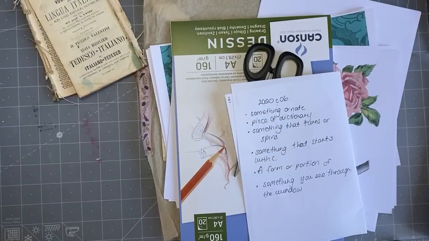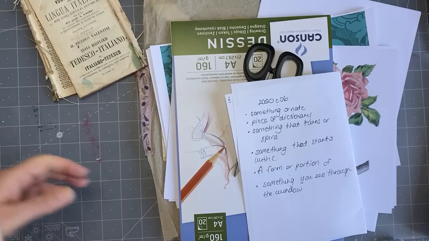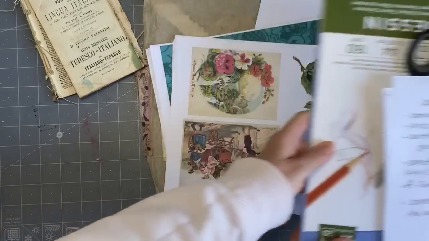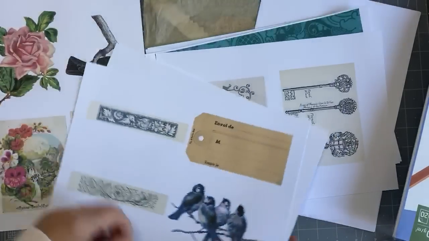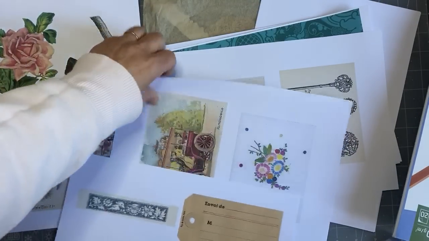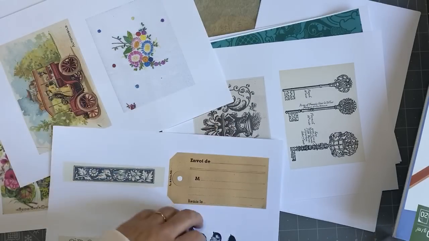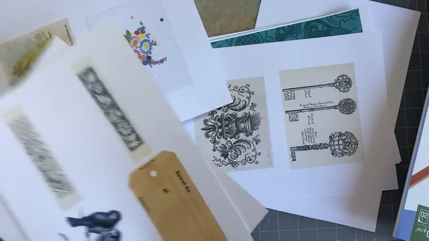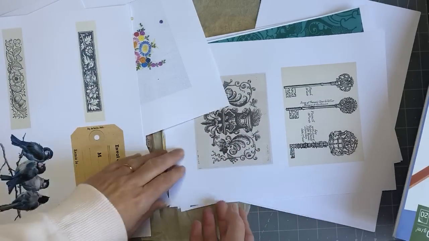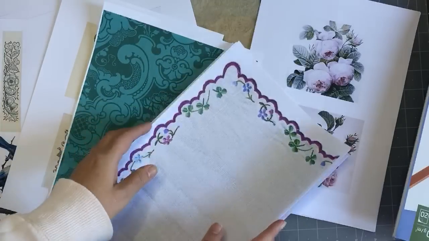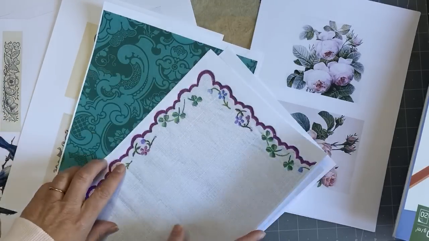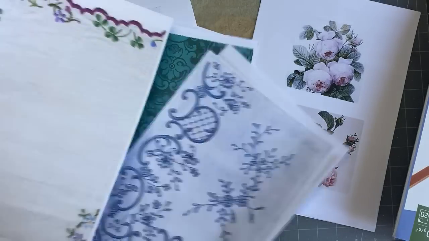Today I'm doing something ornate. What does that mean? Ornate means like decorative. So I'll show you what I pulled out for you. I got you cool stuff today. All in the public domain. So these are ornate. This is ornate keys. Okay. That's ornate. Ornate wallpaper. That's very nice. Ornate edge. Ornate embroidery.